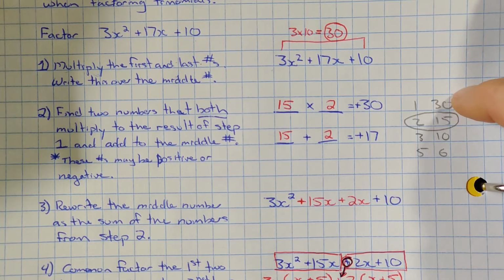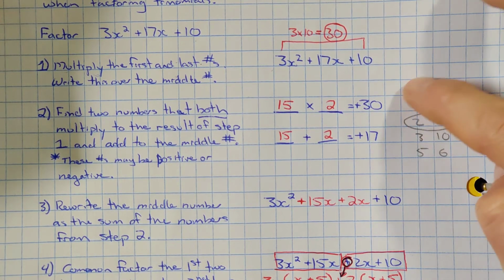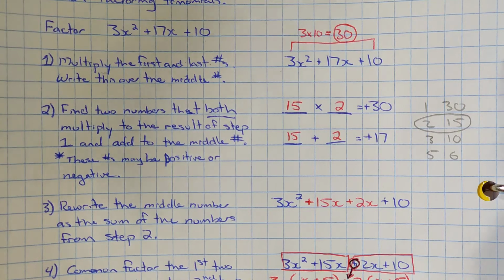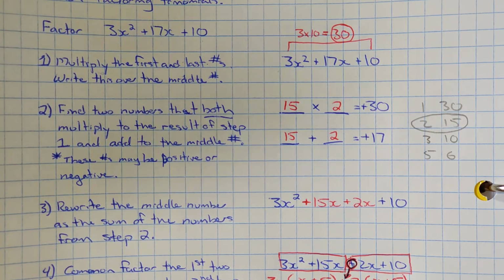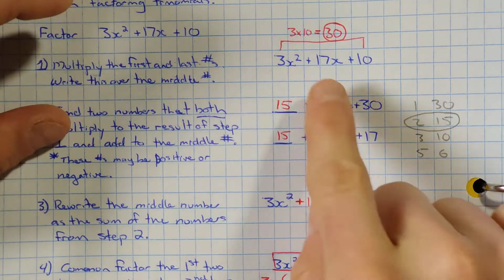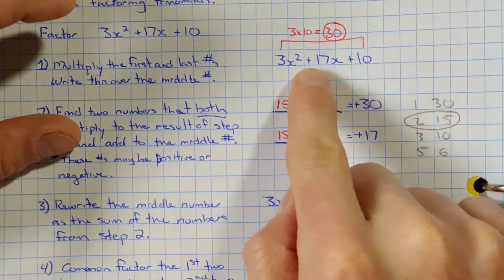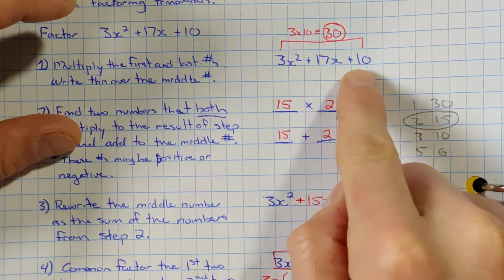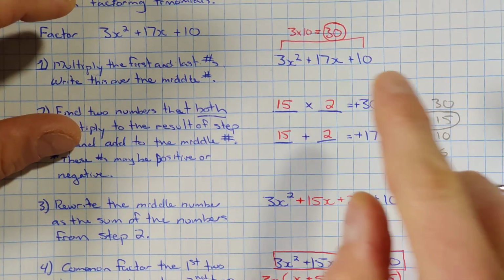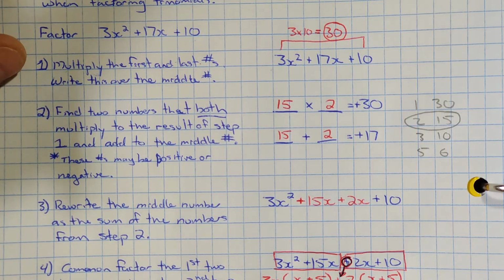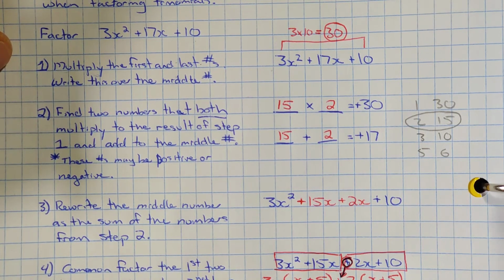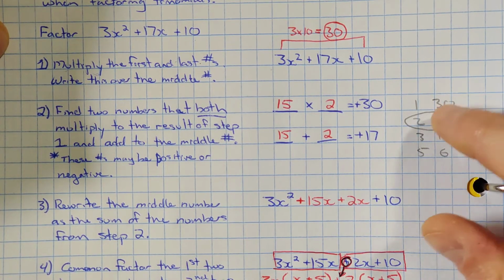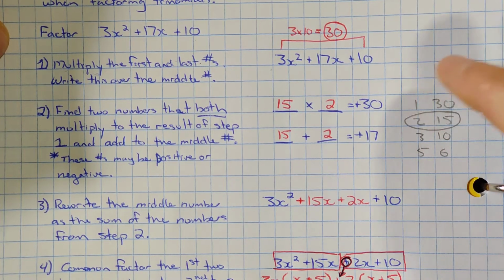So I did 1 times 30. There's no way I could get those to get to 17. And we could use positives and negatives. In this case, it ends up being just positives. The only time you need a negative sign is if at least one sign in here is negative. If both of these are positive, then everything's positive. Hopefully we'll see these patterns as we do these. But these could potentially be negatives, so do keep that in mind.